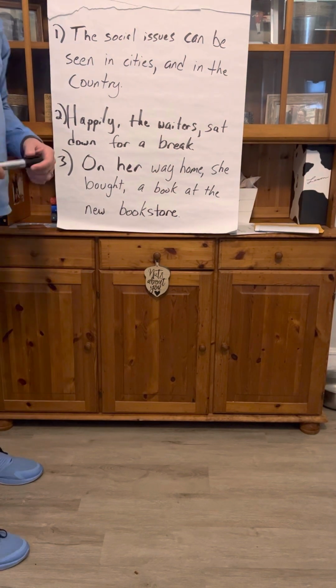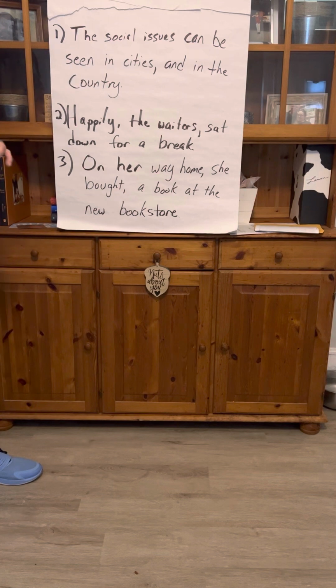All right, everybody. So we're trying something a little bit different today because I'm trying to use up these gigantic Post-it notes. I know that's not what it looks like, but they are in fact giant Post-it notes.